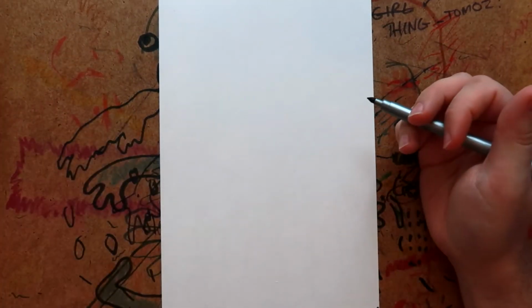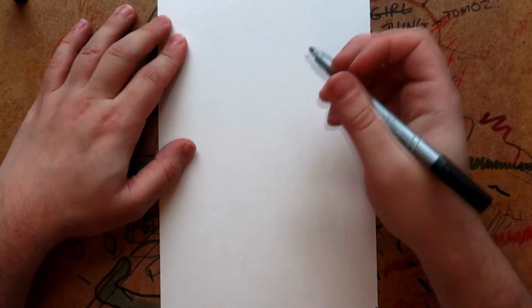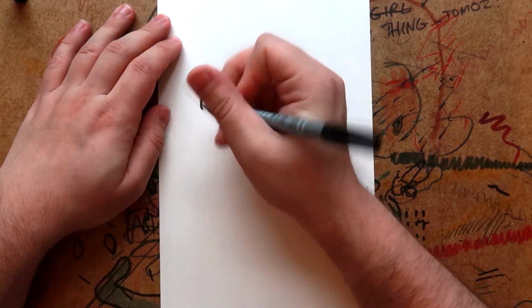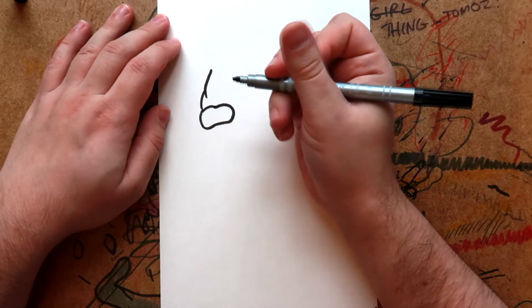Today we are going to be showing you how to draw Black Panther. Now, we've actually done Black Panther on the channel before, so this is going to be a slightly different version of Black Panther. It's actually going to be from the movie, isn't it? It's going to be Chadwick Boseman.